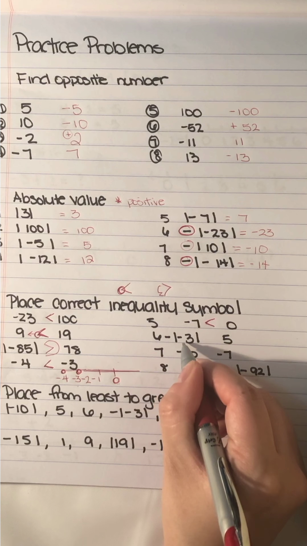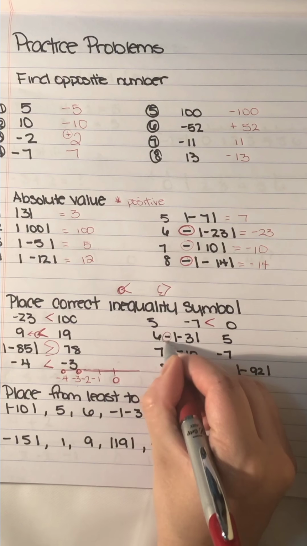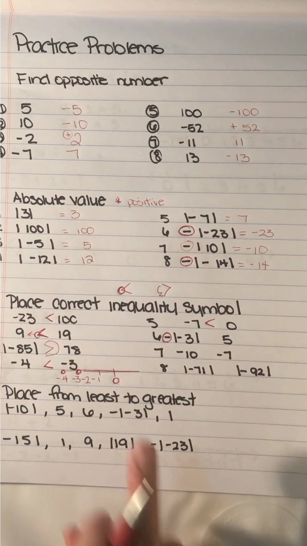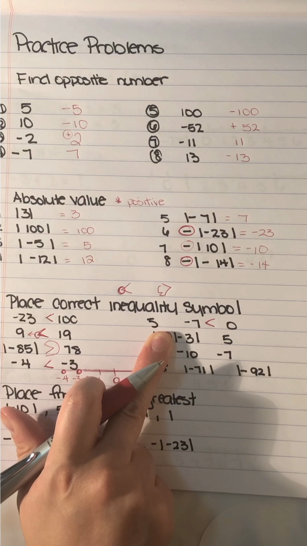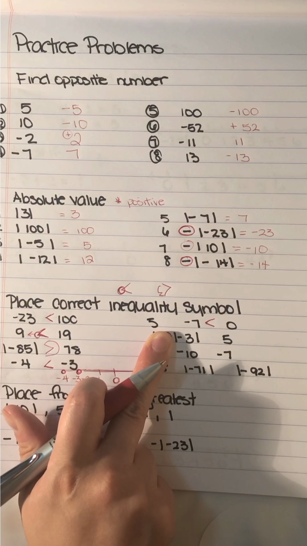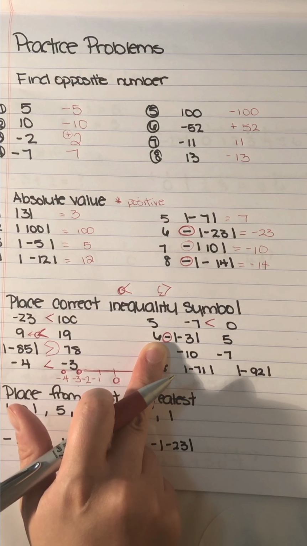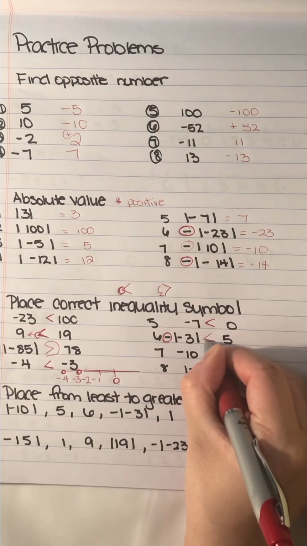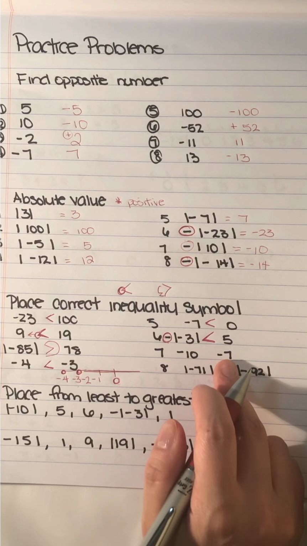Here we have the absolute value of -3 with a negative sign outside of the actual symbol, and 5. Well, let's start here. Cover up the negative symbol that's outside. What's the absolute value of -3? Well, we know that it's 3. But with this negative symbol, we know that this turns into -3. So it's -3 is less than 5, because remember, 5 still ends up being the bigger number.